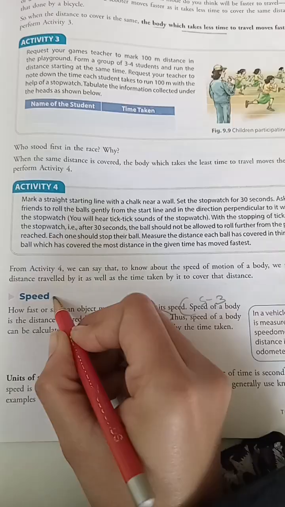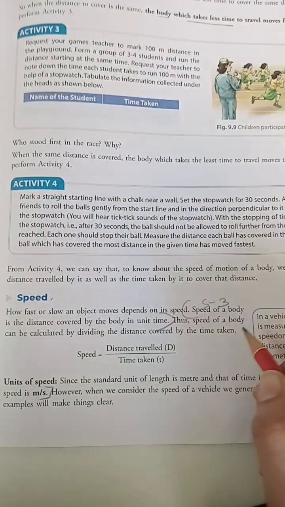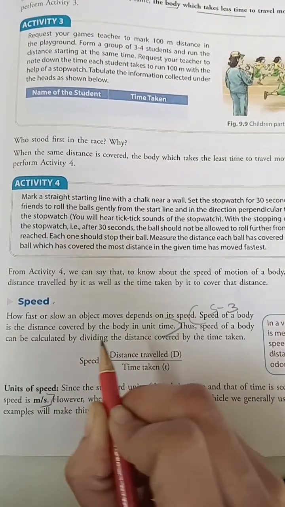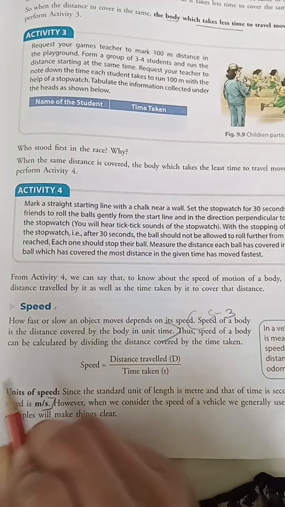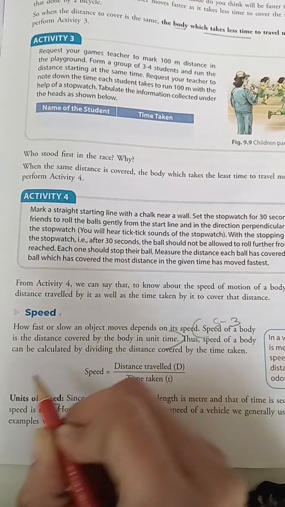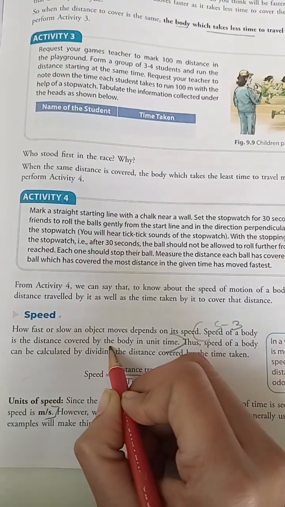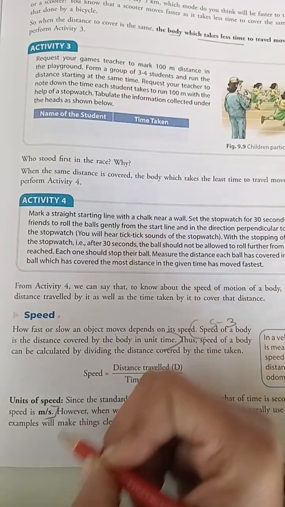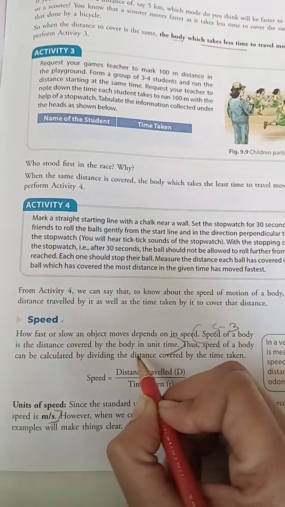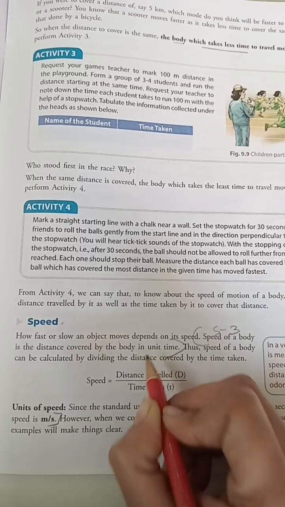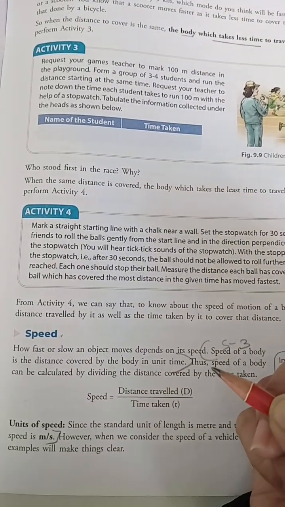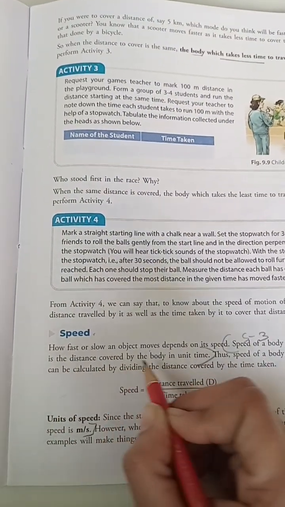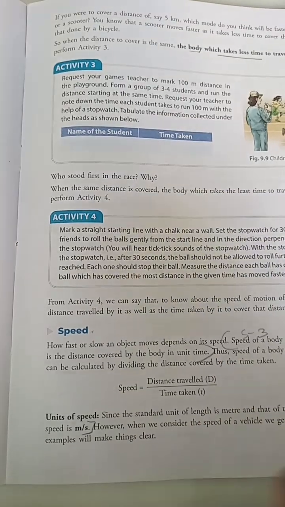So what is speed? The speed of a body is the distance covered by the body in unit time. How much distance you travel per unit time, in 1 second, in 1 minute, or in 1 hour. Whatever distance you covered in unit time, that will be the speed.